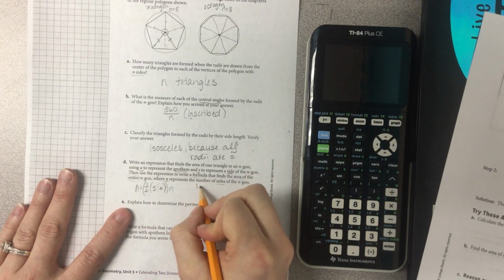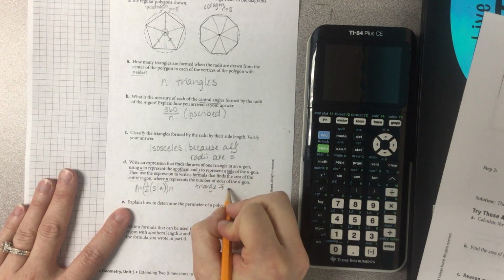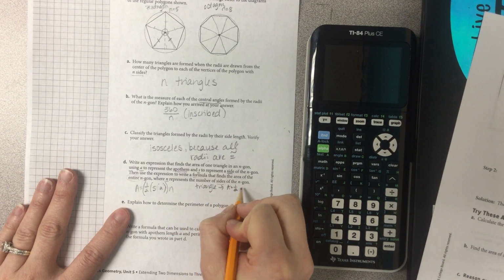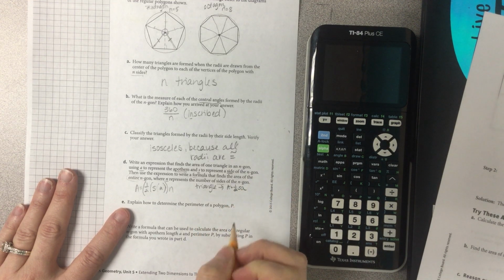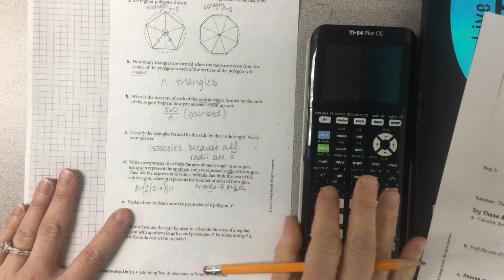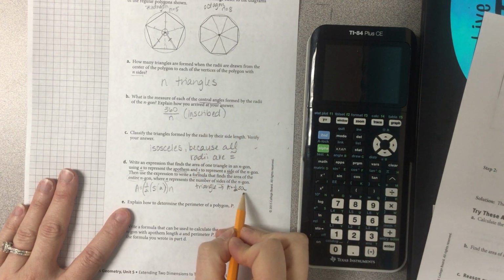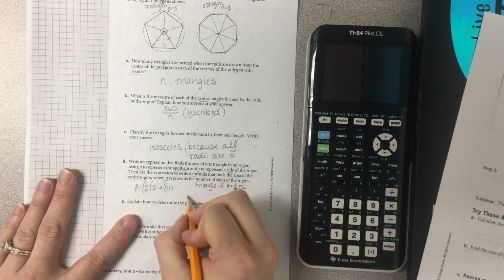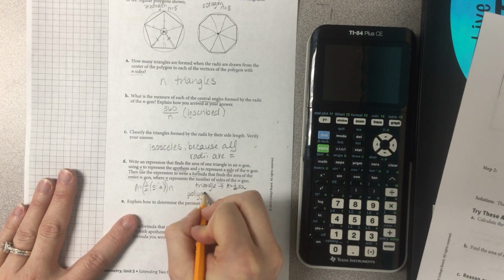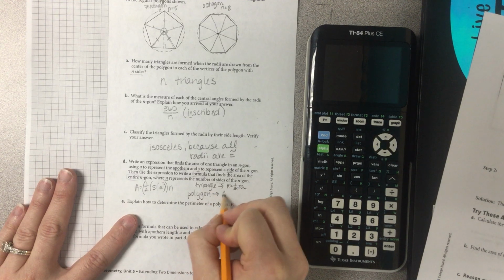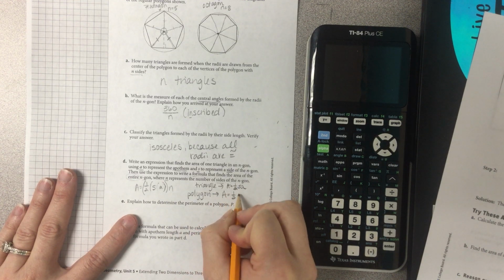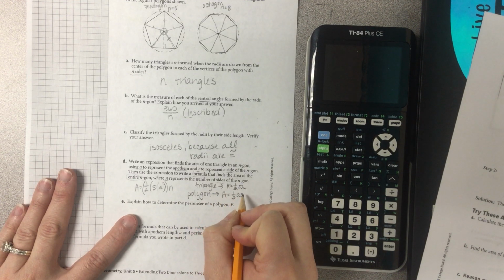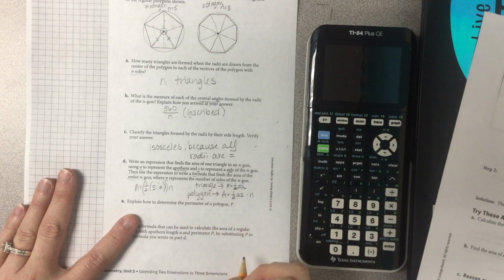So the single triangle area was 1/2 of base, which is the side, times apothem. And just know, in algebra, we always should be listing our variables in alphabetical order, so you will see it rewritten that way. The full polygon area would be 1/2 of apothem times side times n.